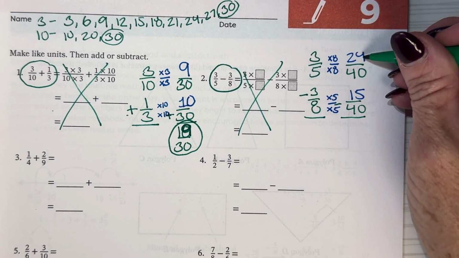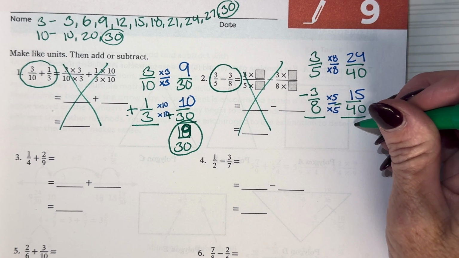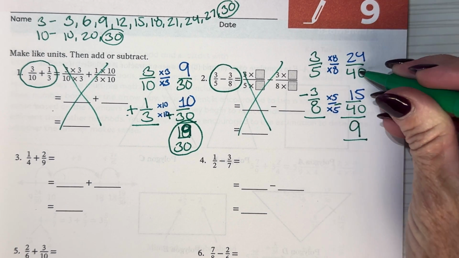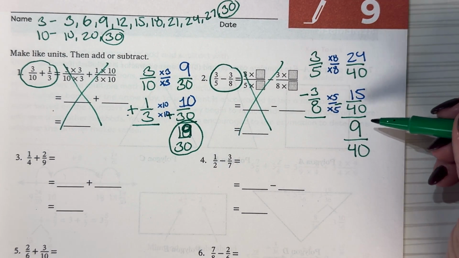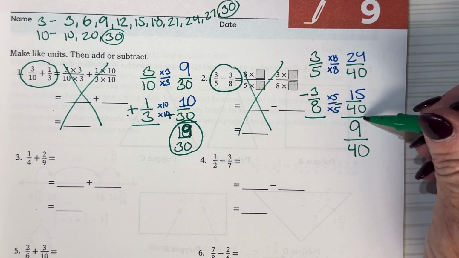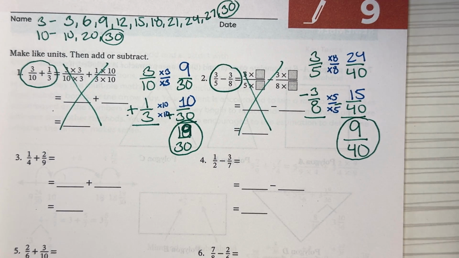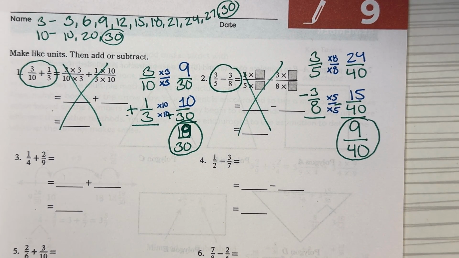Okay, so now I have 24 take away 15 is 9. And my denominator stays the same. And again, I know my factors really well, so the greatest common factor is 1. So I know I cannot simplify that. And I know I didn't do step 4 because it's not a greater than 1 fraction.